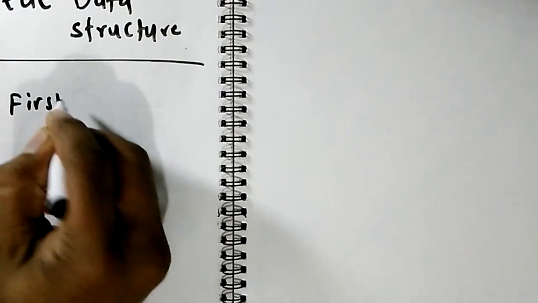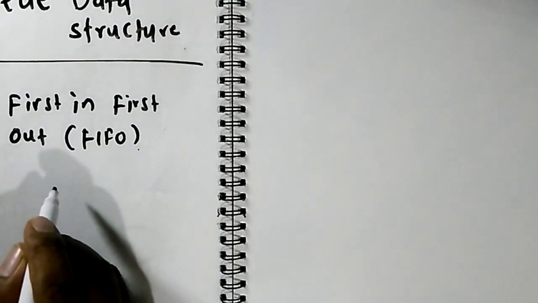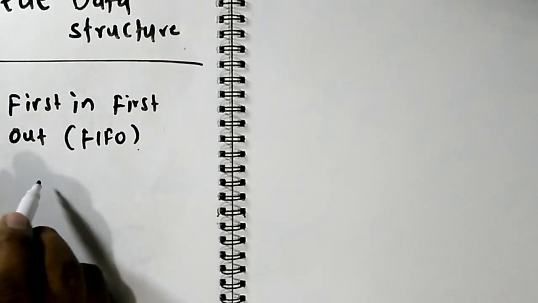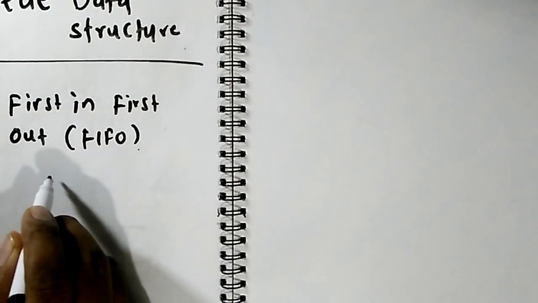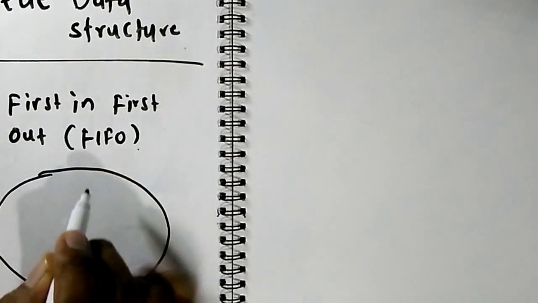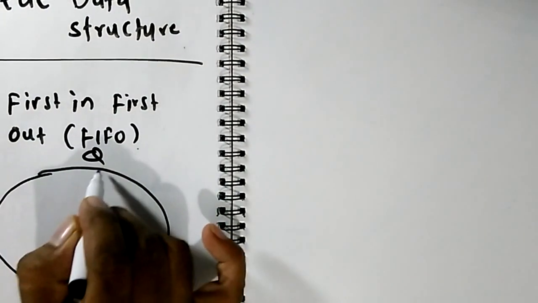So it's a first in, first out, that is FIFO data structure, right? To implement a queue, we'll use an abstract data type or a structure like this. So let's call it a queue.